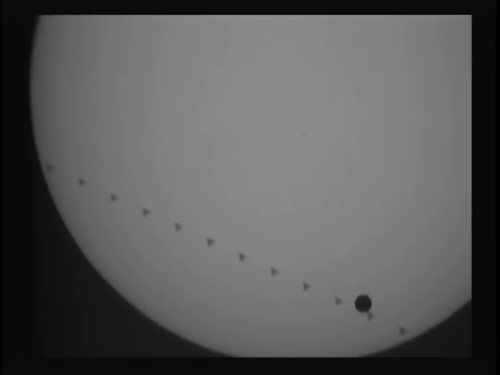Notice that you're seeing that nice space station making a transit across the sun, and it just happens to be between us and the sun, so you're seeing it there. And then that little black spot is Mercury.